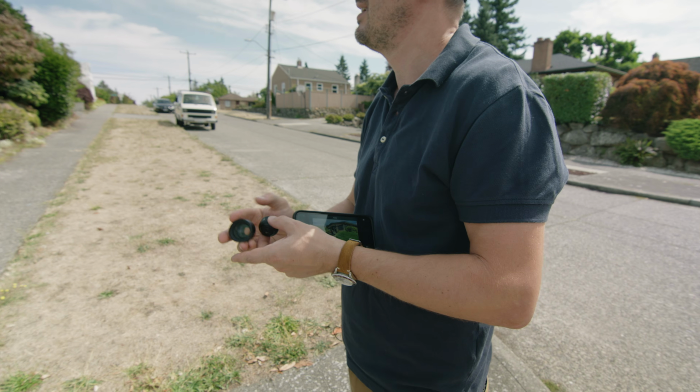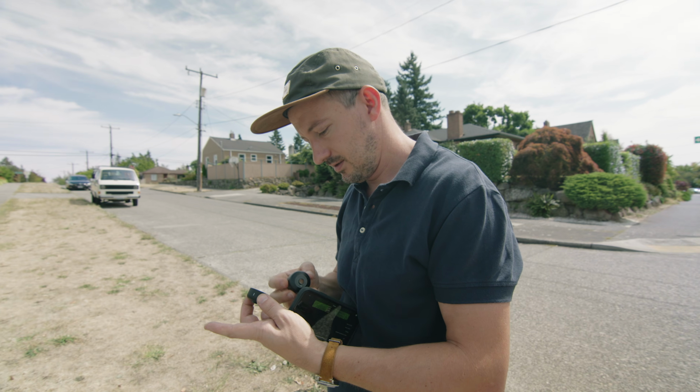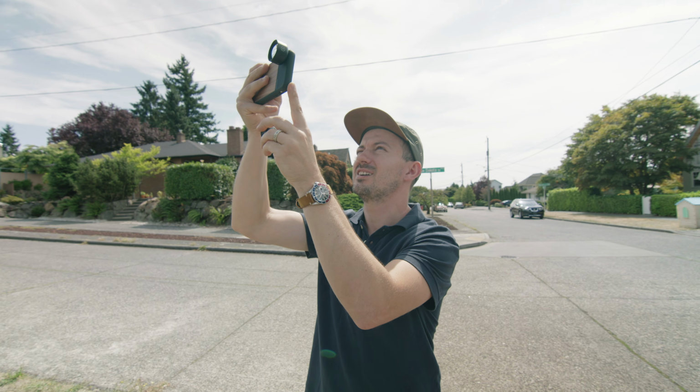I'm gonna throw the tele on. This way I could crop even more of the bushes out and focus more on the house. And that's the shot.